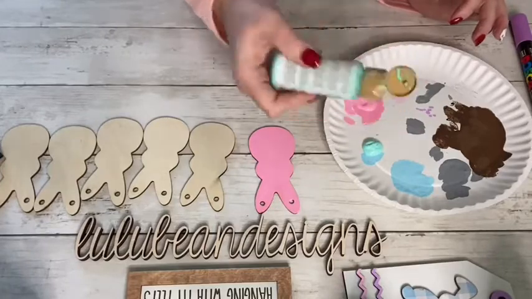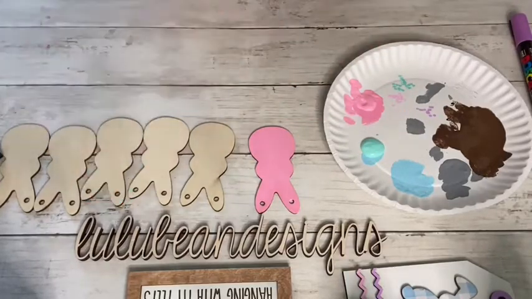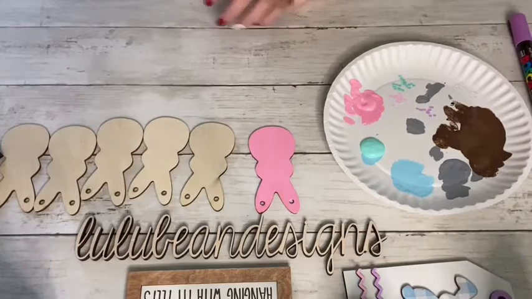All right, I'm using too much paint. I'm gonna have to put some of this paint back in here. This is Seabreeze. I did not need to squirt that much paint out, and I hate to waste.